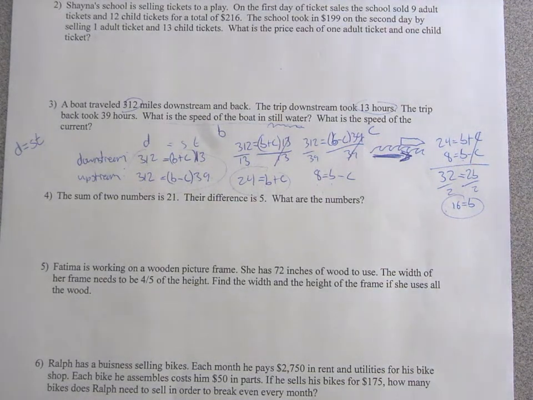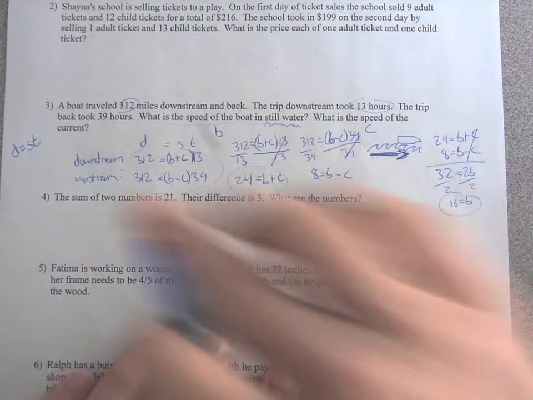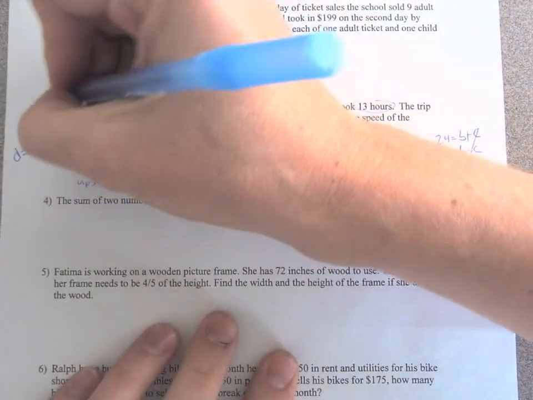All right, now what we kind of want to do maybe at this point is start trying to match up some problems here, find some patterns, okay? So if you look at number 3, it's this boat downstream upstream problem. So I call this a downstream upstream problem, and we can kind of label it that way.